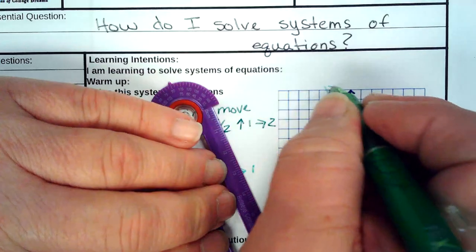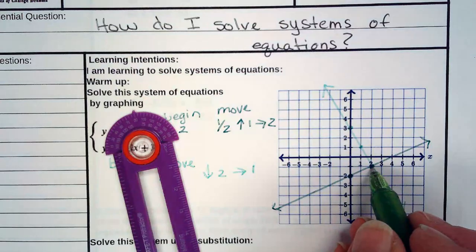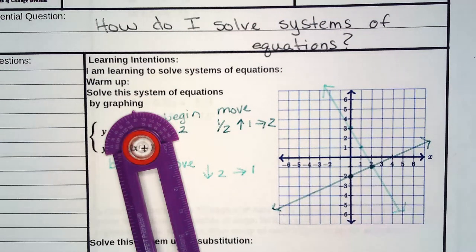Remember that the solution is the point where they intersect. The point where they intersect is the point 2, -1.